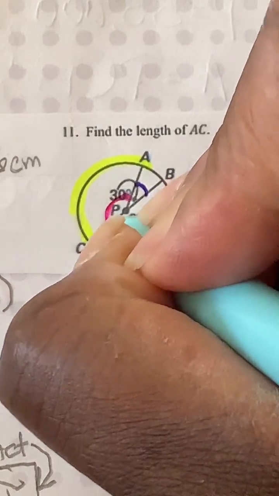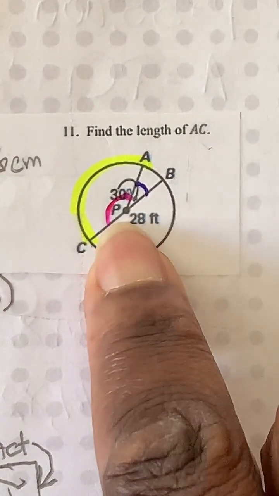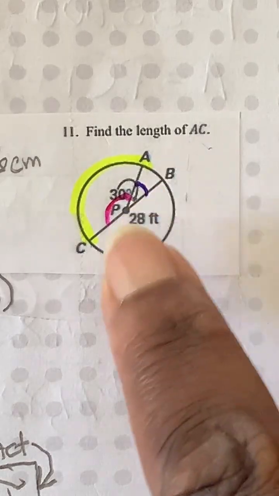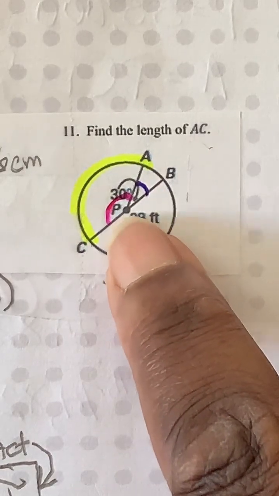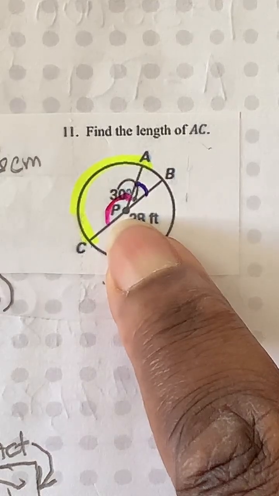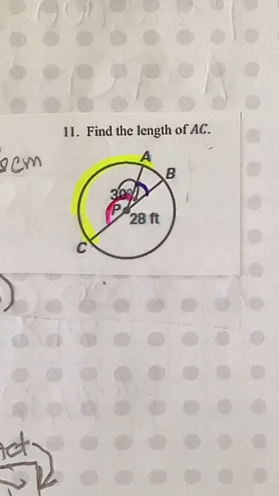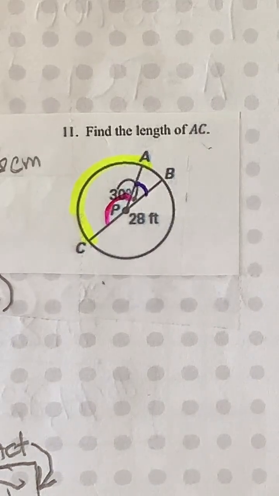We need the angle measurement for that. So we need the theta for that. This one, the smaller one, is 30 degrees. But this one has to be how many degrees? Okay, so that's why. Good. That's how we get that. Yes, that's how we're getting that 150.